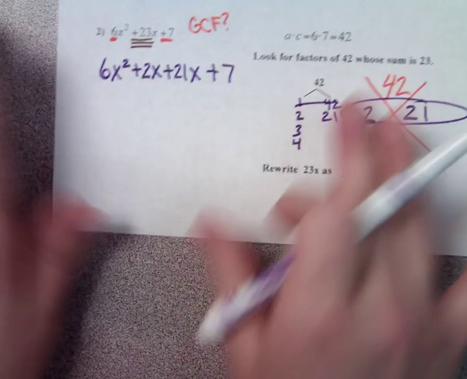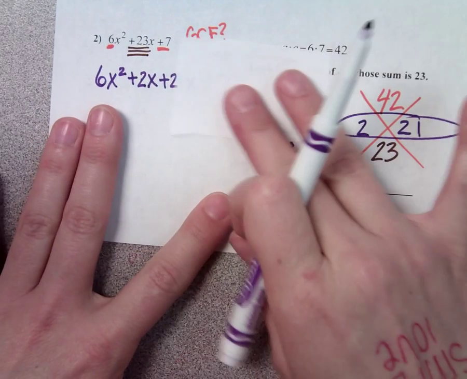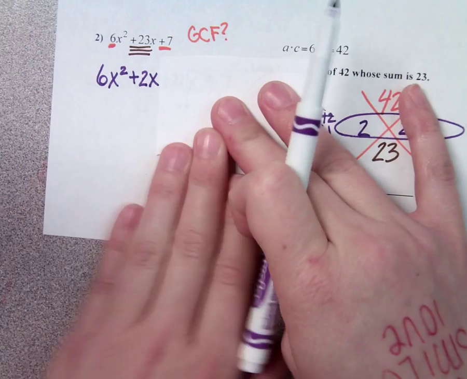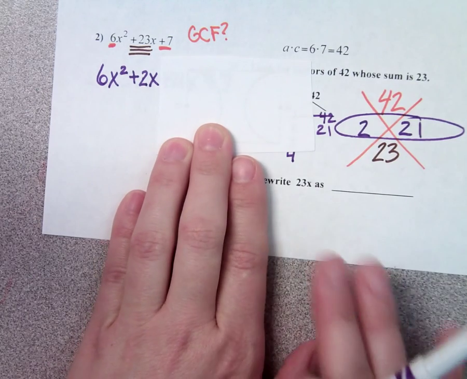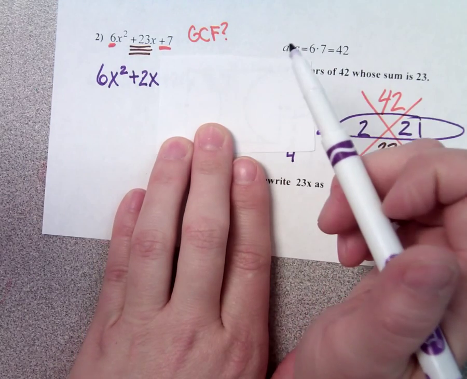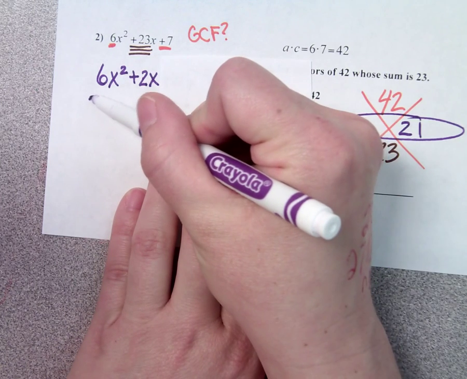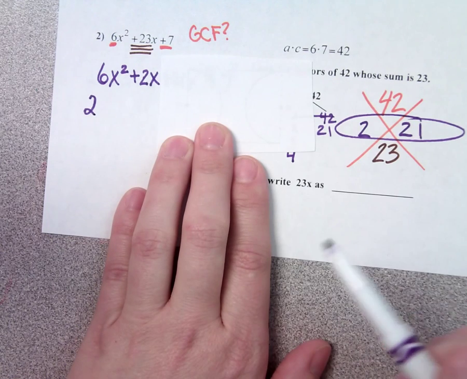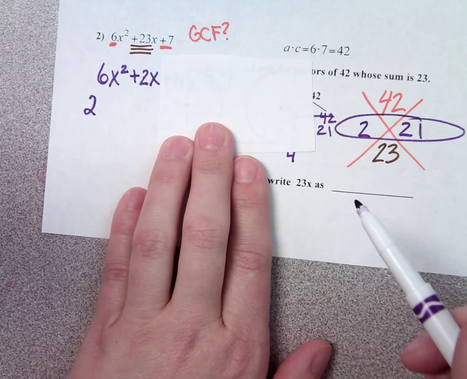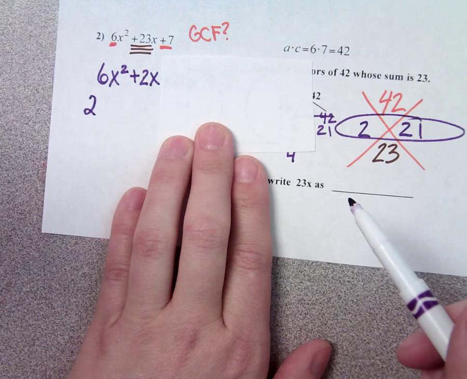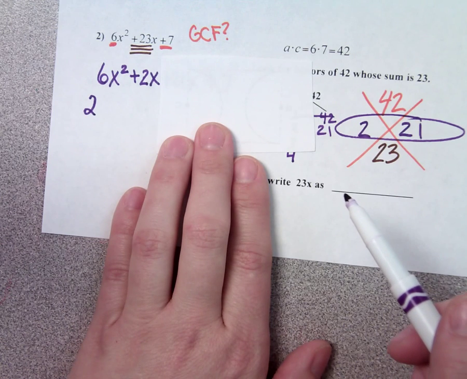Okay, then we do this thing where we look for the GCF out of the first two guys. So out of those first two pieces, what would be the GCF? What's the greatest thing that goes into 6 and 2? The greatest number that goes into 2 and 6 is 2. What would happen if that one was 1? What's the greatest common factor? Then I would probably write a 1.